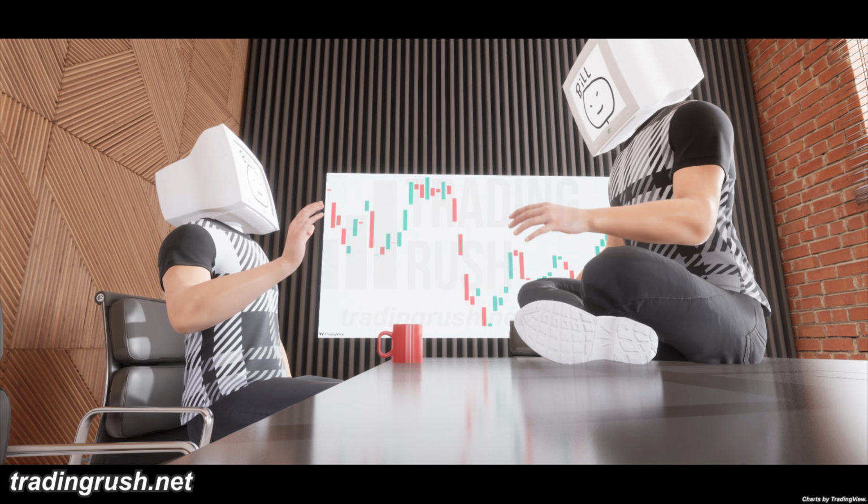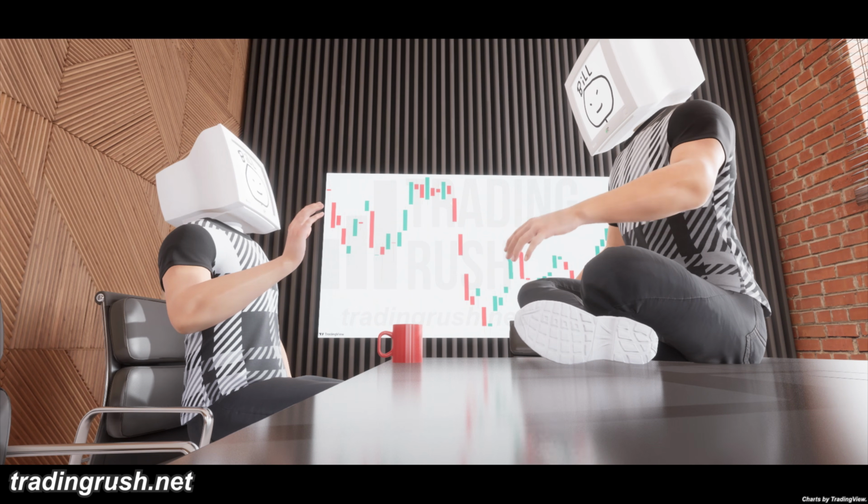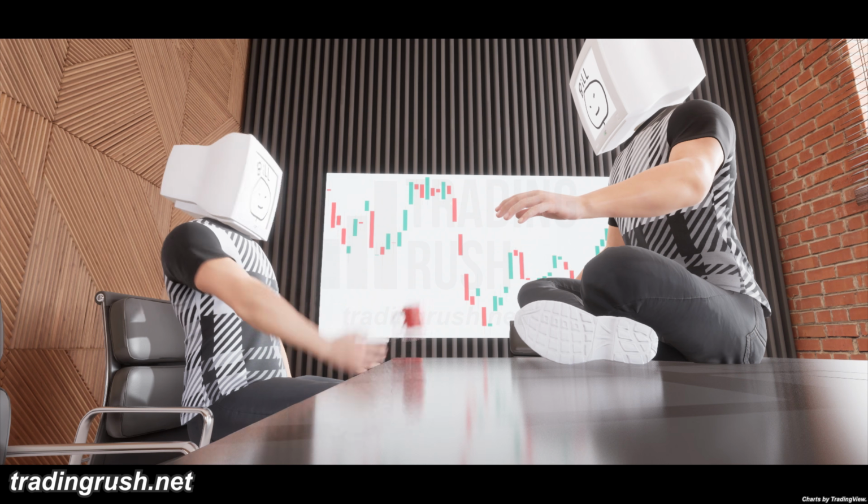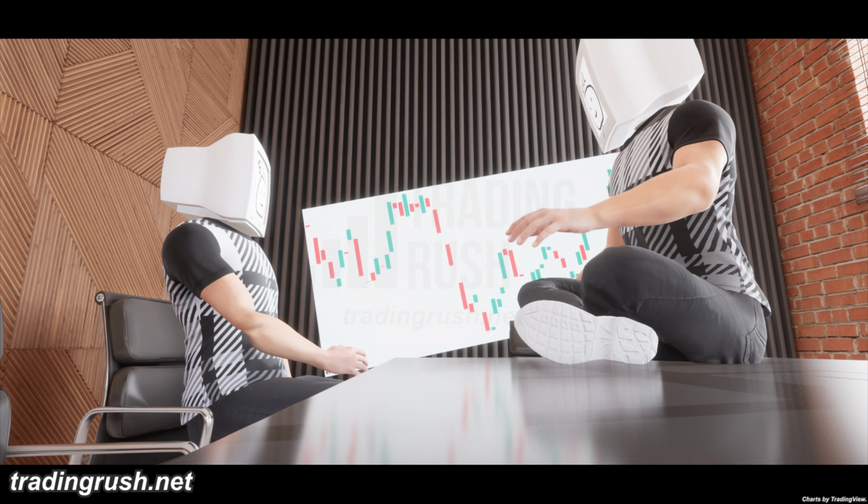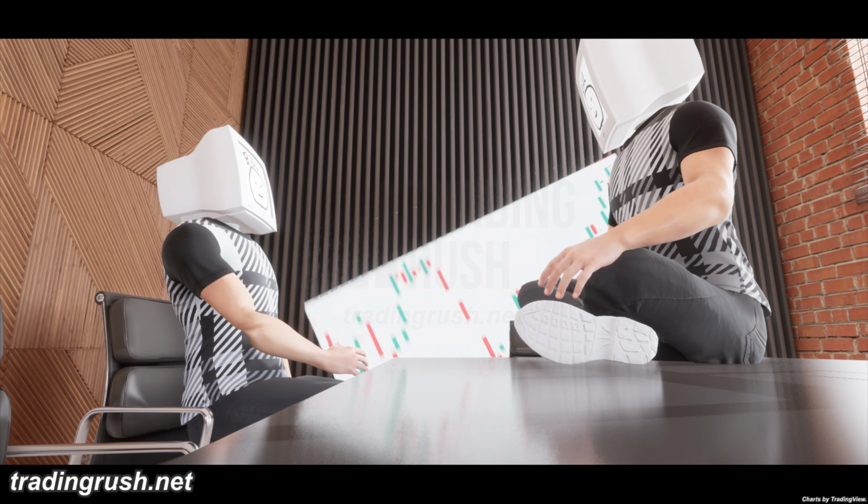Number 6. Candlestick patterns are pretty useless at random places on a chart, no matter what your neighbor says. They are more reliable near support resistance and other important price levels.